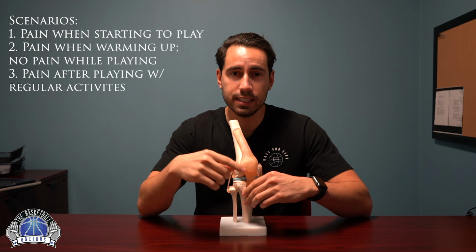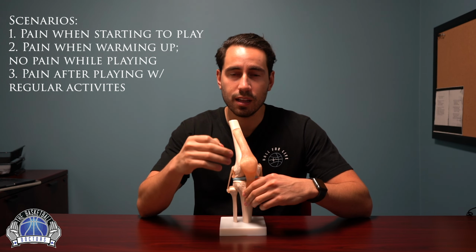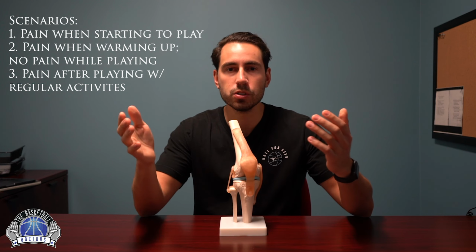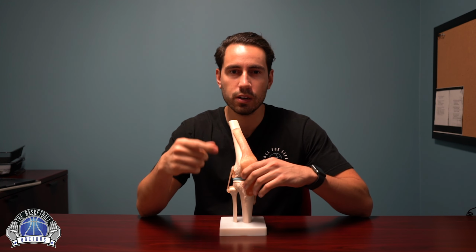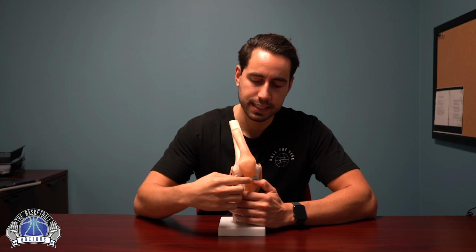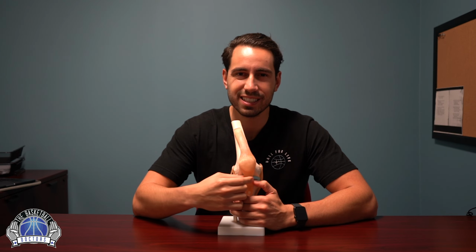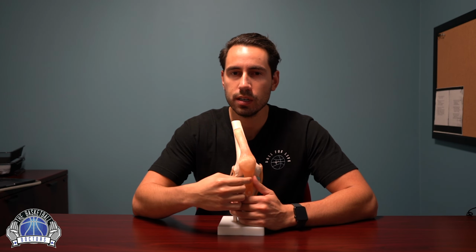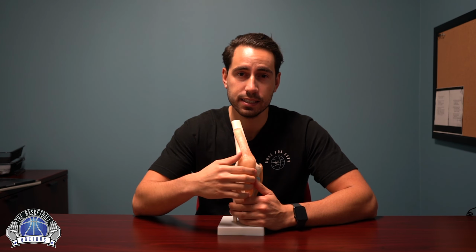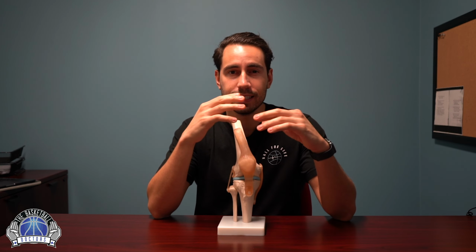Another scenario is you need to warm up. Like the tendon needs to warm up, so meaning early in the beginning, warming up hurts a lot, and then once you start playing, it goes away. So it takes a while to kind of decrease the pain. The biggest thing too is if you touch your patellar tendon when you have tendinitis, it's probably gonna be irritable and it's gonna hurt. Tendinopathy, it will hurt, but it won't be as sensitive as tendinitis.